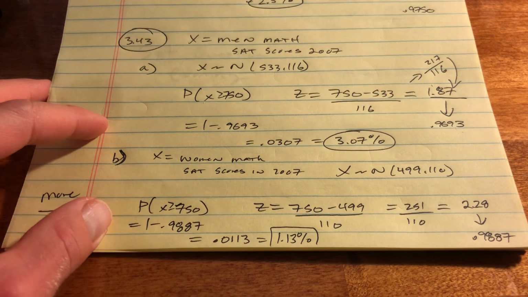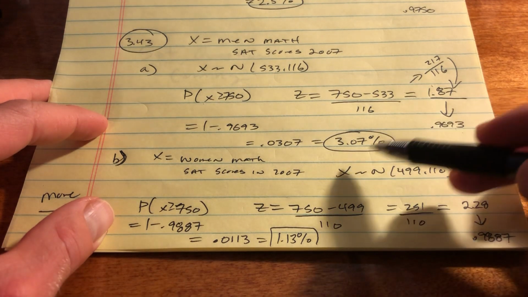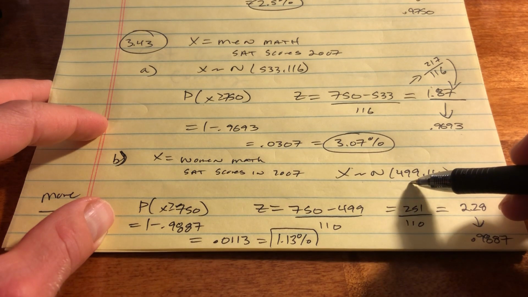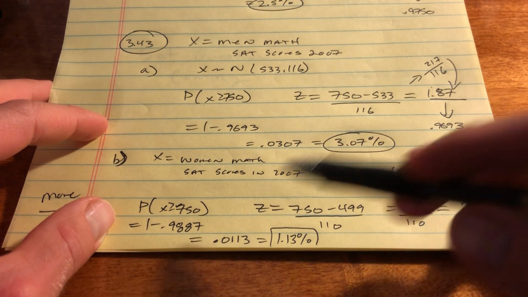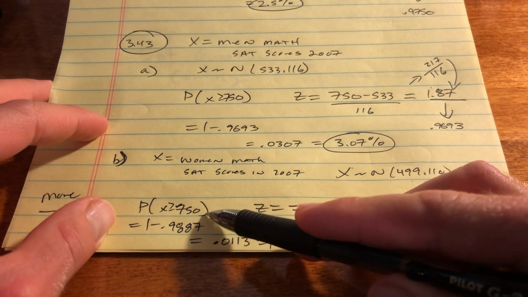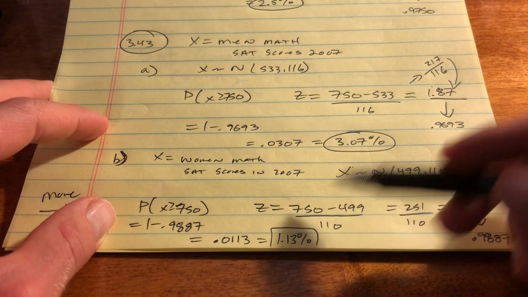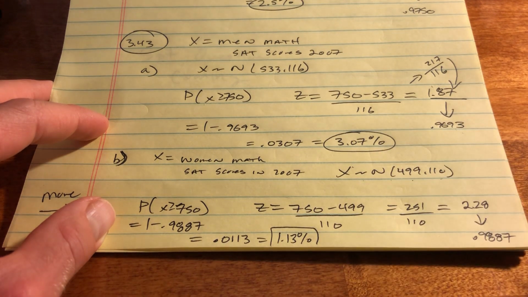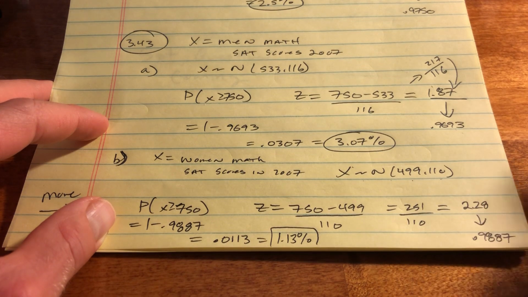This time X is women's math SAT scores in 2007, and it's approximately normal with a mean of 499, standard deviation 110. I want to know the probability that X is greater than or equal to 750. All this I want to see in your homework. All this I want to see on the quiz. So Z is 750 minus 499 over 110. 251 over 110. Z-score is 2.28.